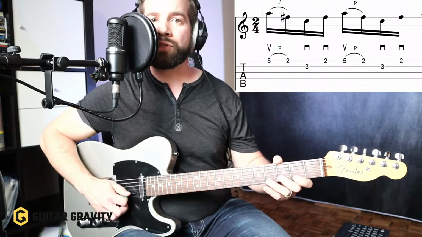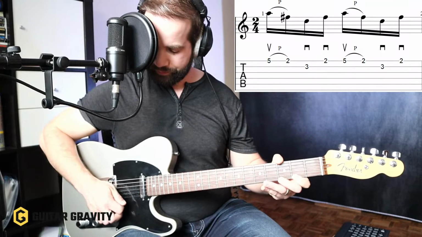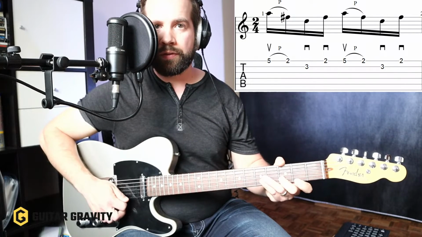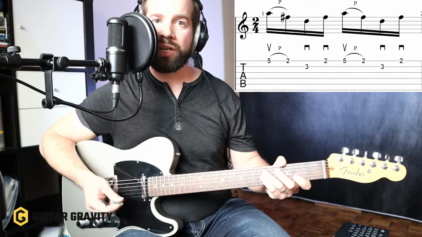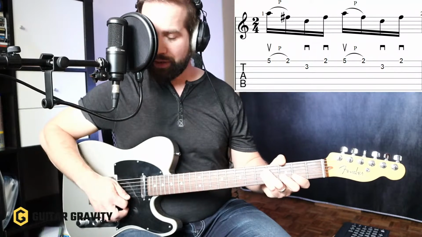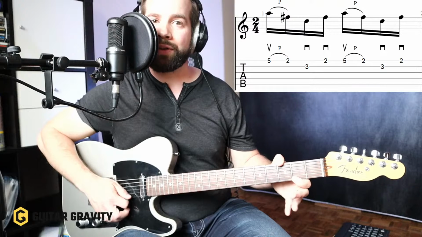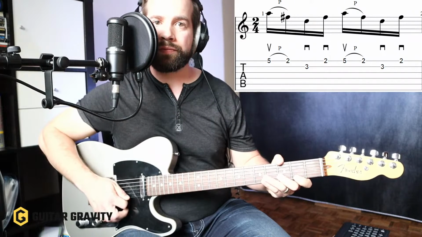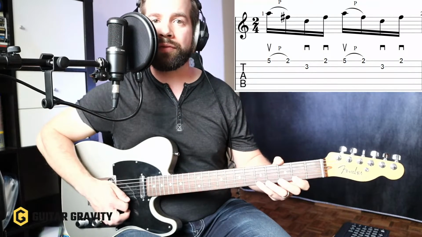So those are 2 downstrokes. Again, I'm allowing my pick to catch the next string. So when I pick the B string, it's already hitting the high E string before I play that note on the high E string. So upstroke, pull off.